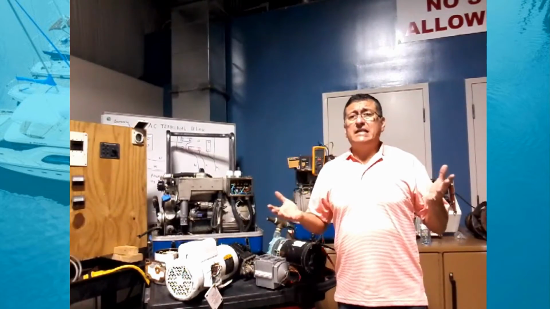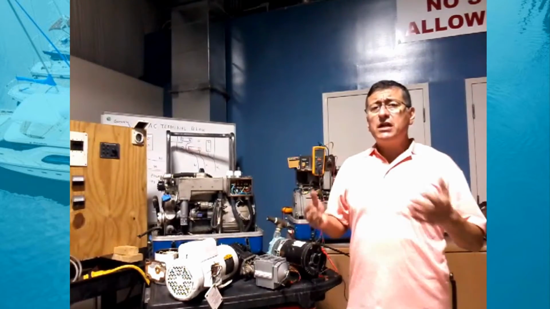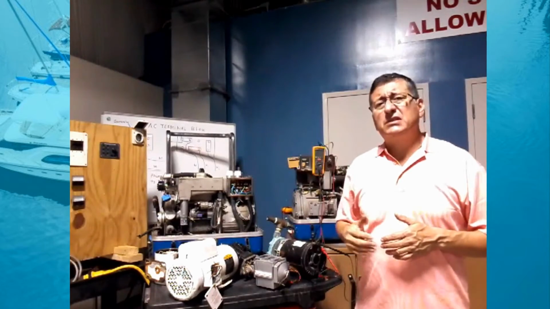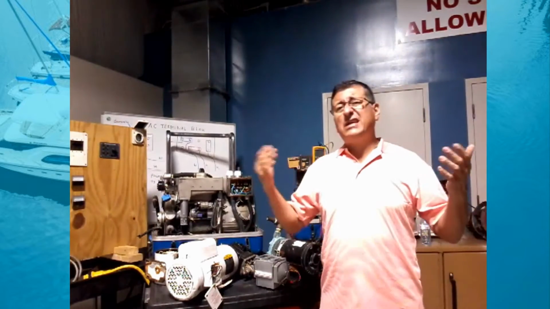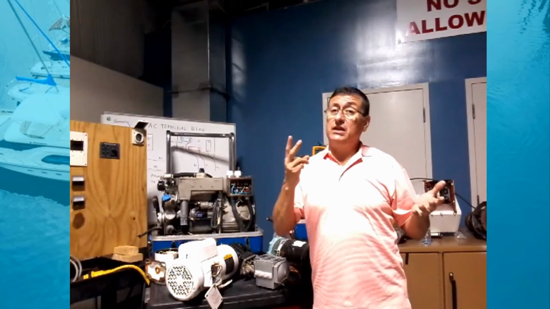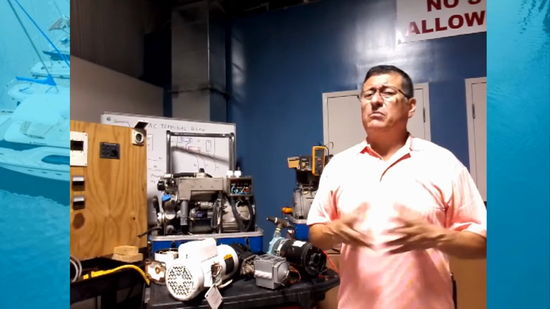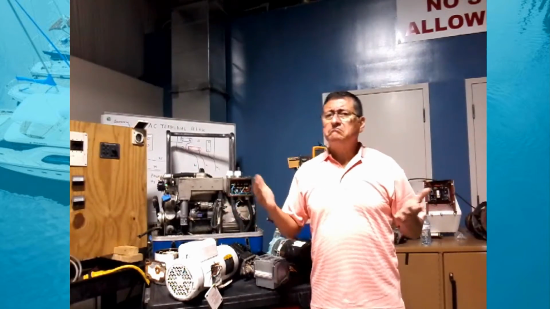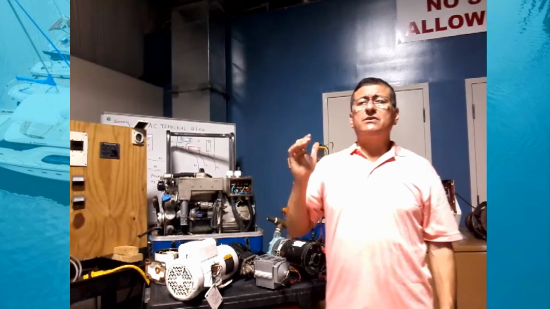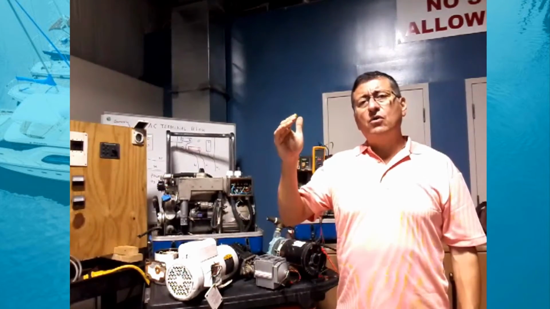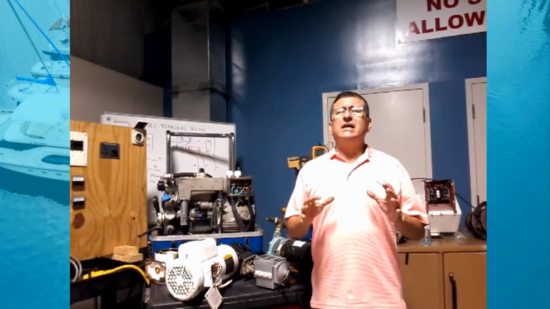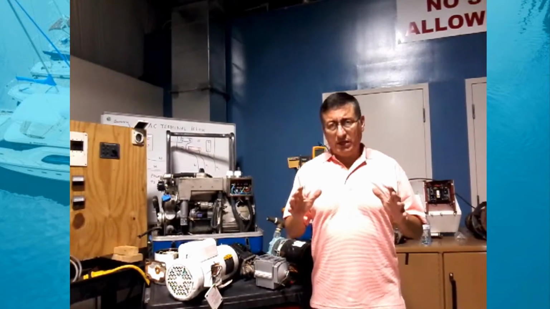There are different scenarios. One scenario is that my generator produces a little higher voltage, 130, 135 volts in each phase. Normally it's 120, and that generator is producing 130. If the voltage is 10% over or 10% lower, you can fix it by checking the voltage regulator.